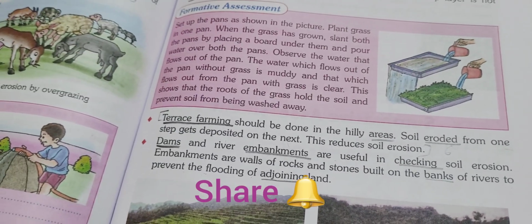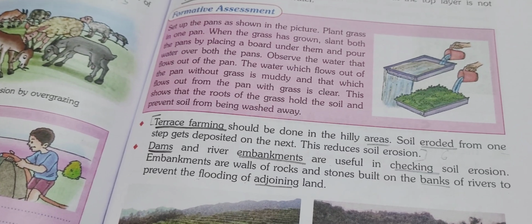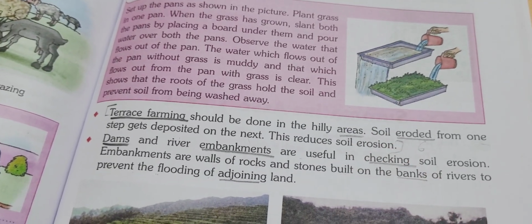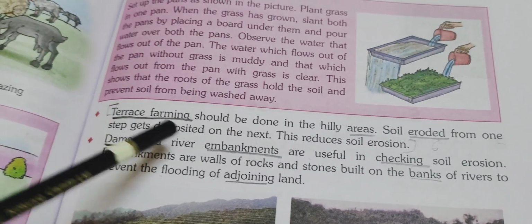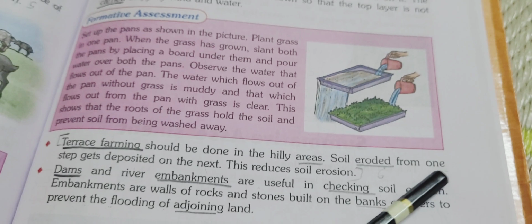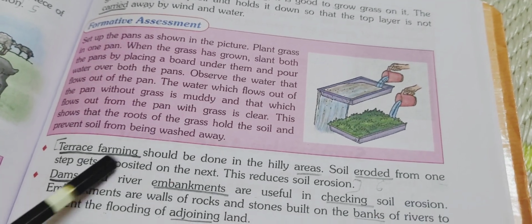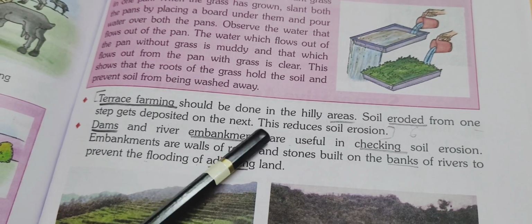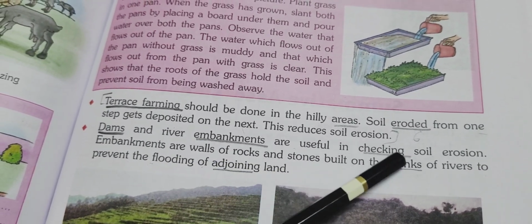How does terrace farming prevent soil erosion? Terrace farming should be done in the hilly areas. Soil eroded from one step gets deposited on the next. This reduces the soil erosion.